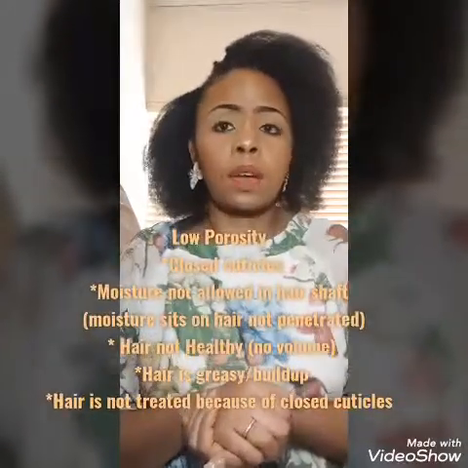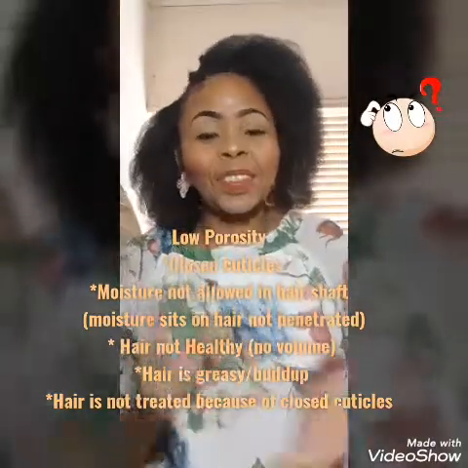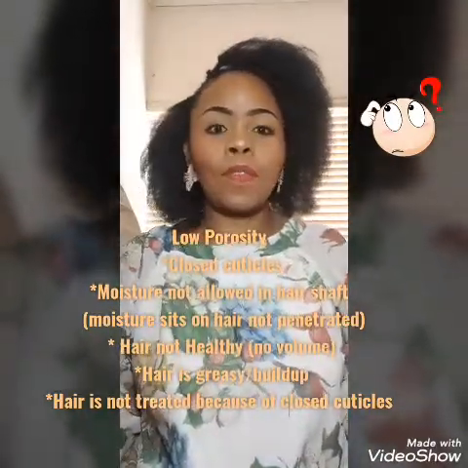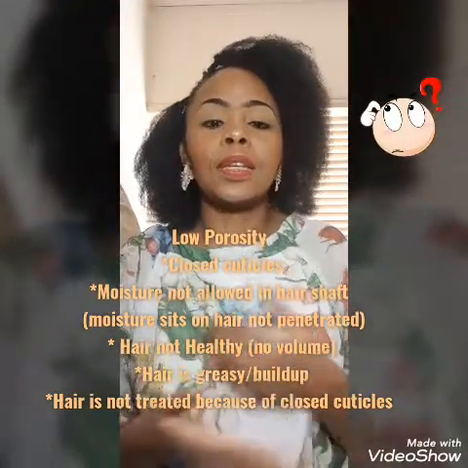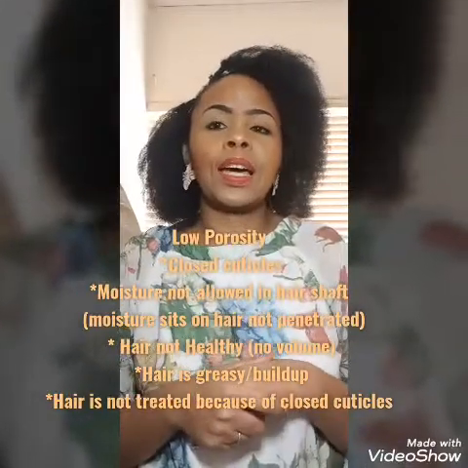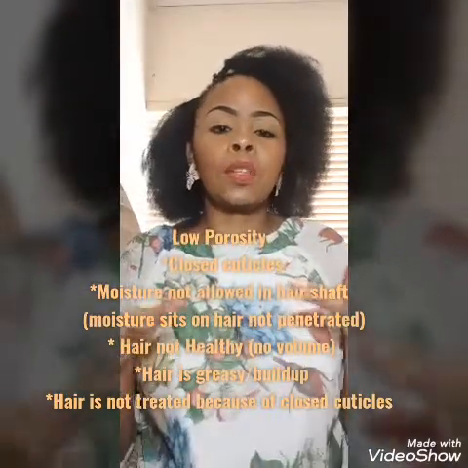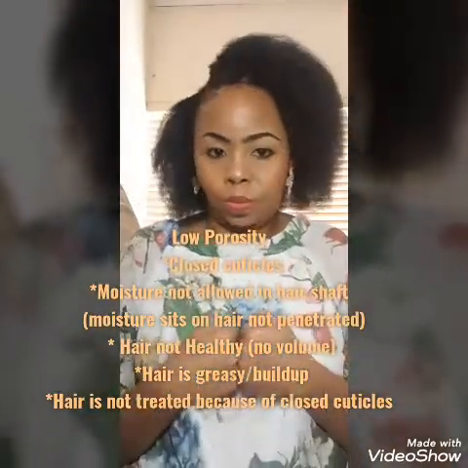When we go to low porosity, what I love about low porosity, I know you ladies would say, what is there to love about it? Yes, low porosity is very confusing, because what it does is the cuticles on your hair are closed.